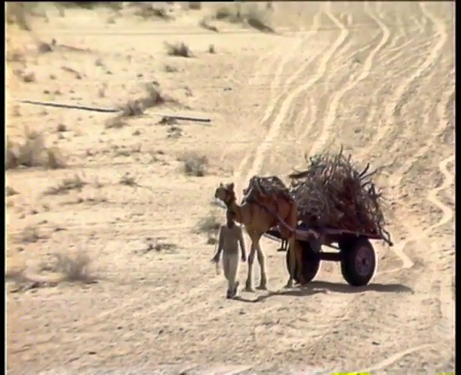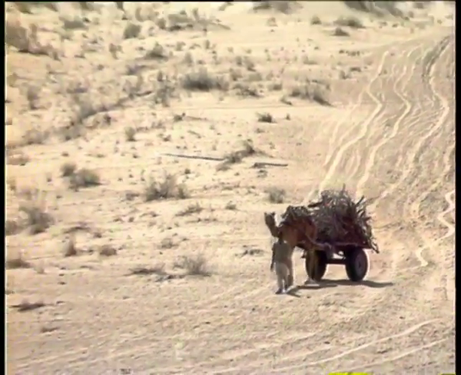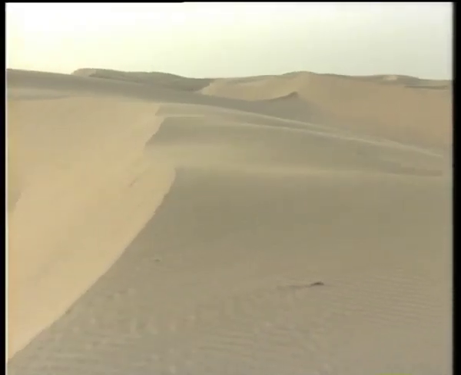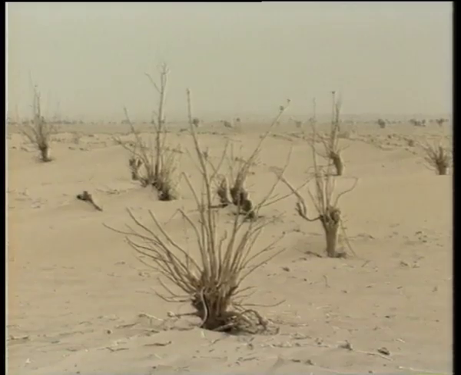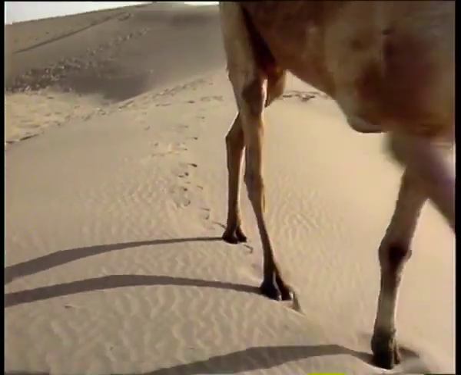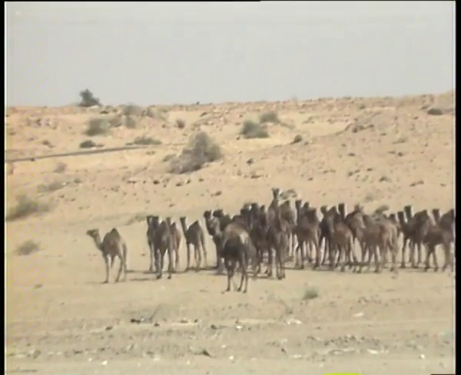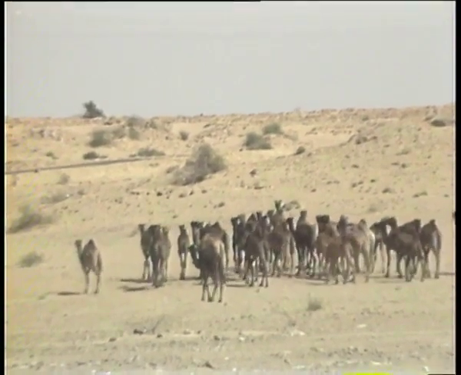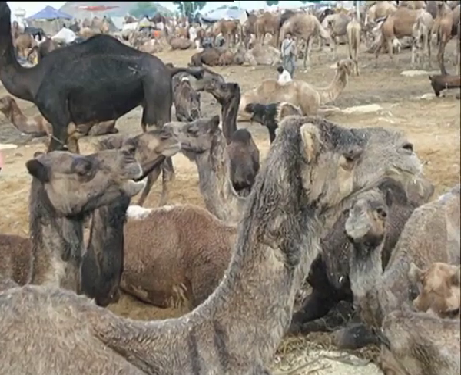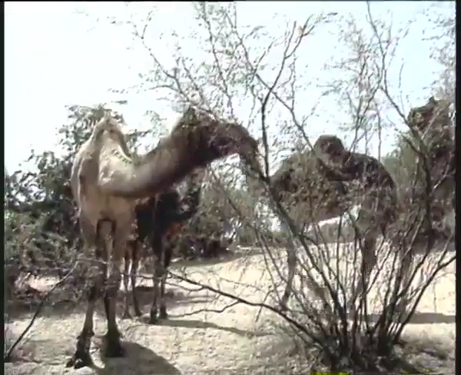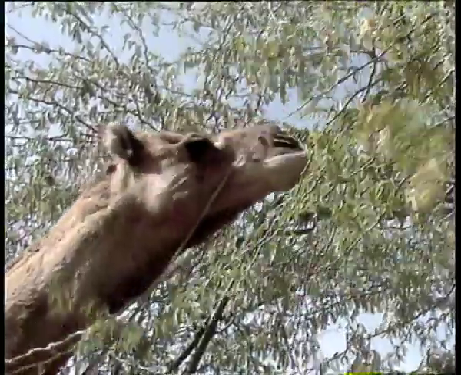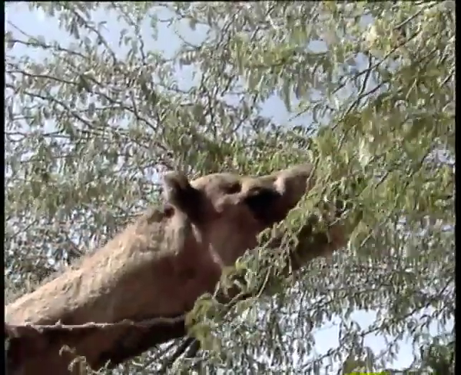Temperature in the hot desert may reach 50 degrees Celsius during daytime. The rainfall is also much less in these areas. Such conditions make survival of plants and animals difficult in the desert. Only those plants and animals that are adapted to conserve water are found in hot deserts.